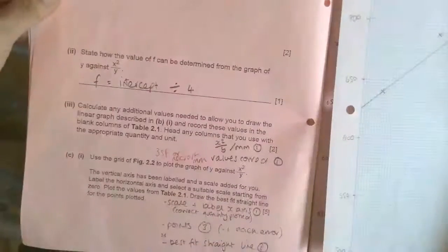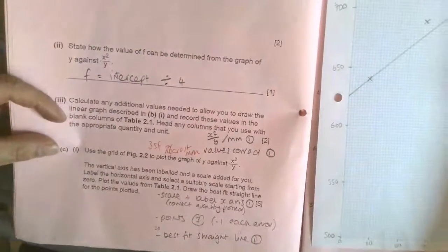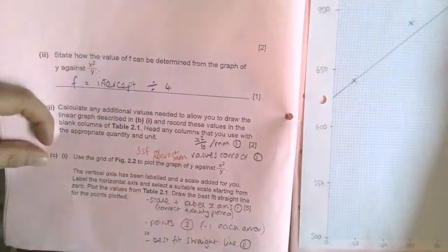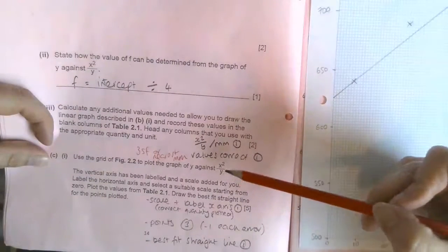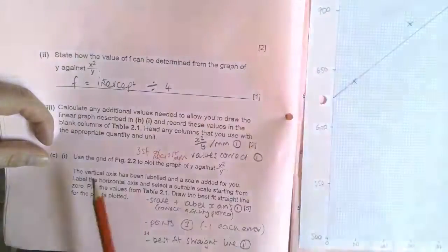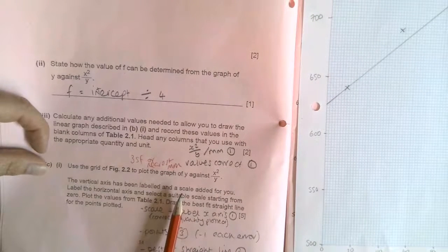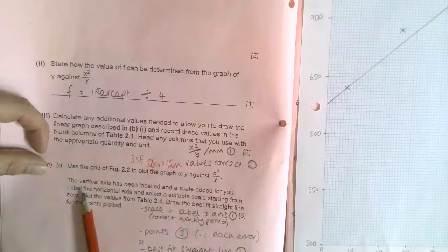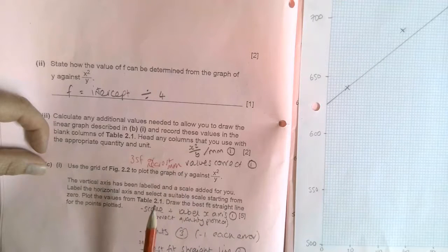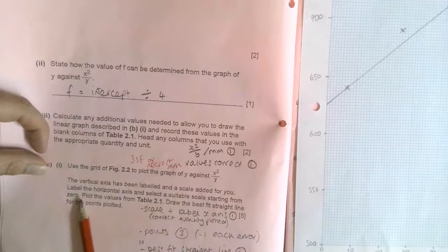Right, C, part 1, is the graph, is it? Yep, use the grid here to plot the graph of y against x squared over y. This time the vertical axis was already labelled, so that's a good wee time save, and the scale was added for you. You have to label the horizontal and select a suitable scale starting from 0. Plot the values in the table and then draw the best fit line.